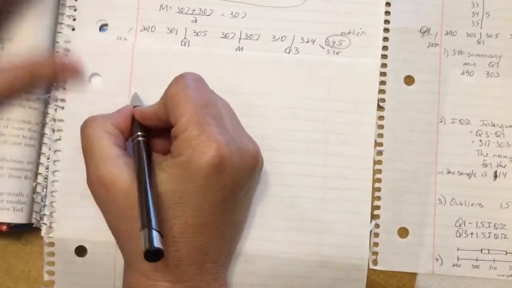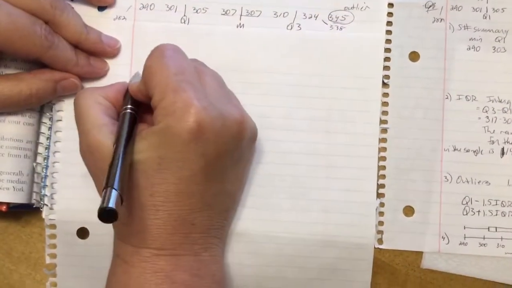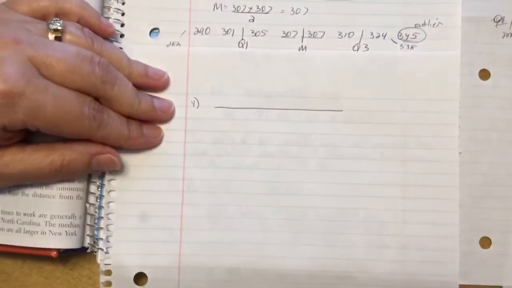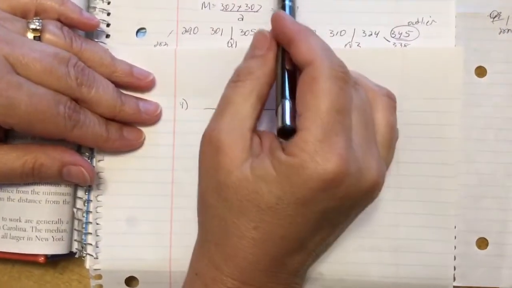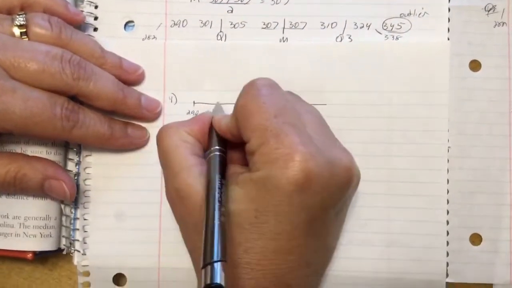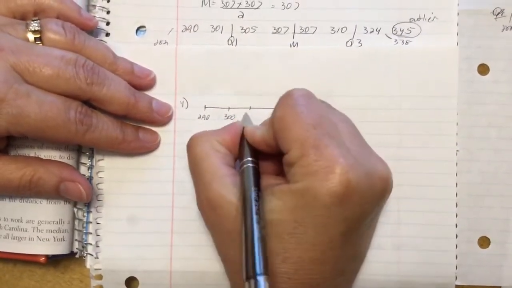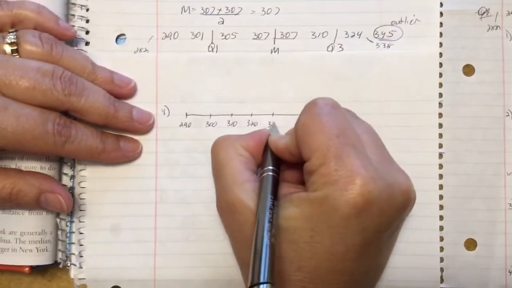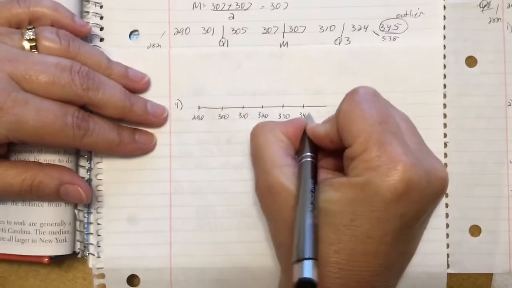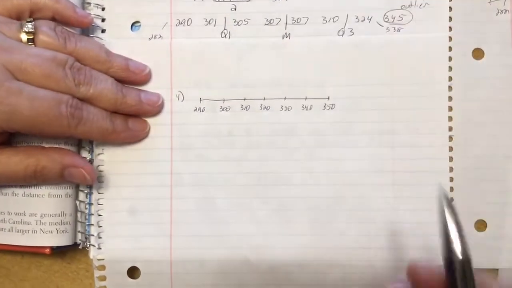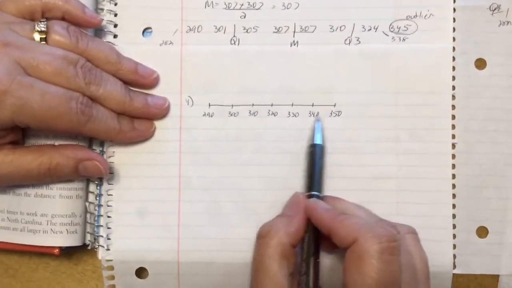So the first thing we need, what number is this? 4. For our box plot is our measurement line. I had to go from 290 to 345. I'm just going to go by tens, just like I did up here. Okay, I didn't have a 350, but whatever. But I need it because I got to go to 345.